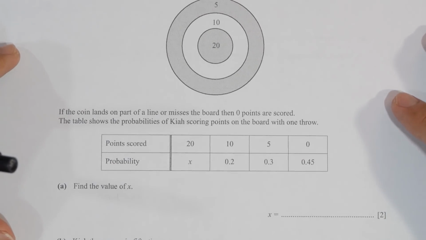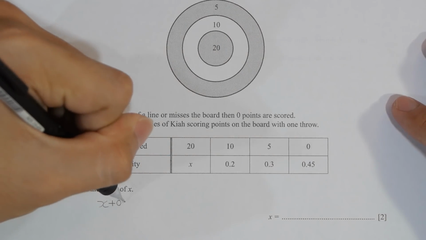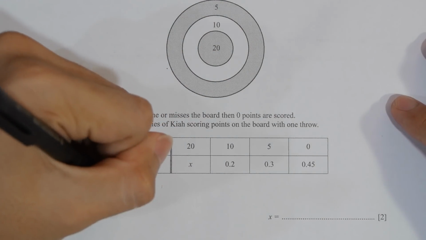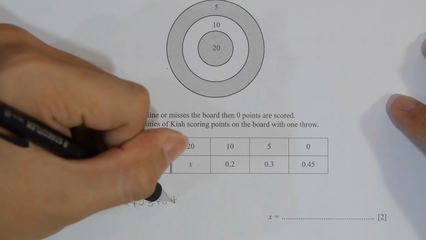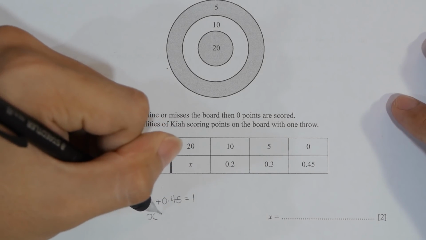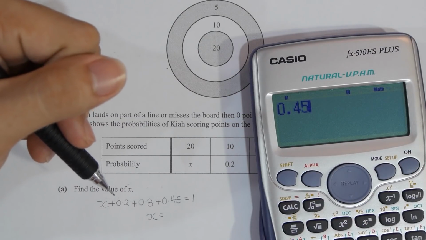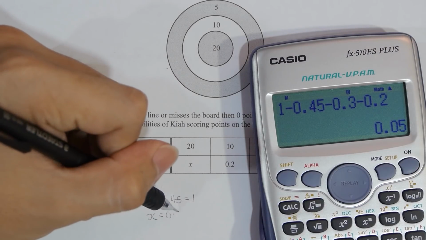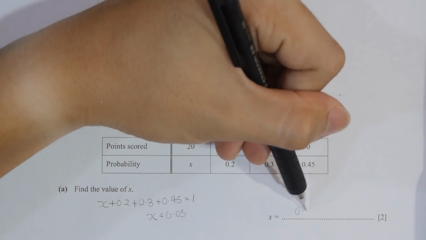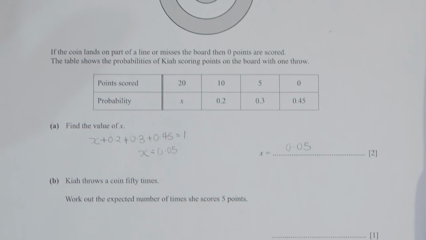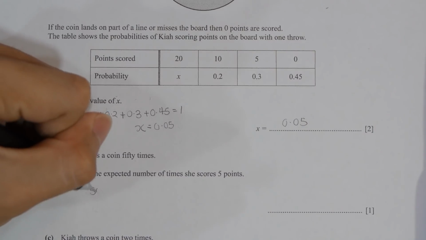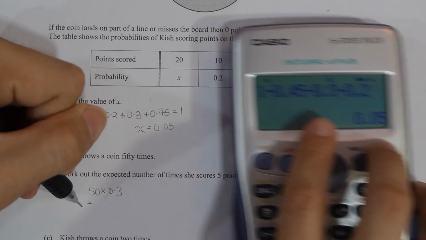So for the next question, question 5. First things first, you need to take note that the total probability equals 1. So minus off 0.2, 0.3 and 0.45, you get the result of x as 0.05. Then the coin was flipped 50 times, so just take 50 times 0.3 to get the result.